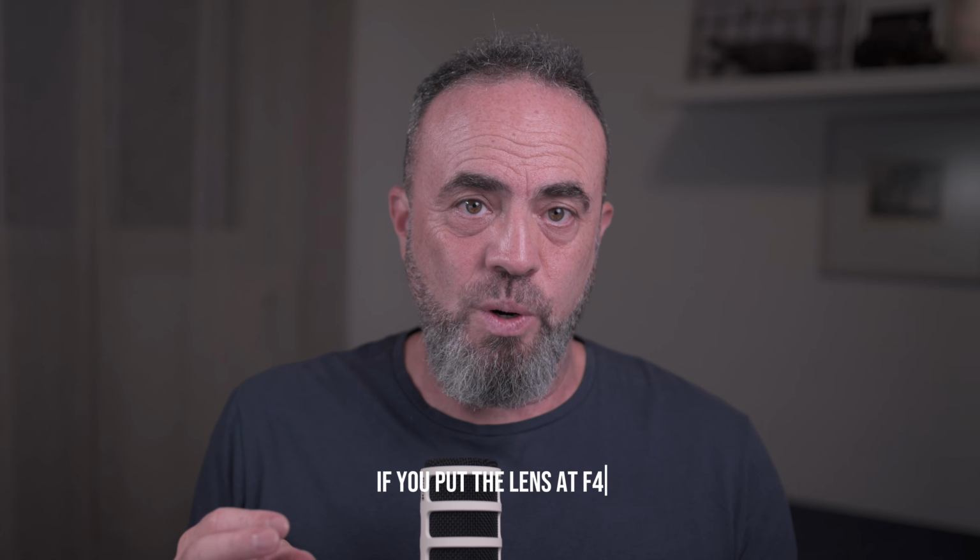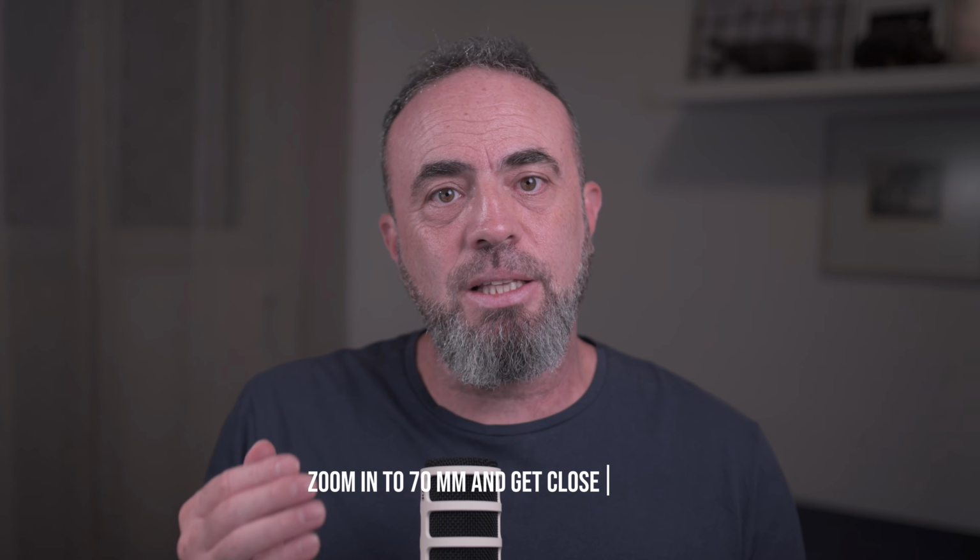So yes, you can capture decent portraits with blurred backgrounds using a lens like 24-70 f4, if you put the lens at f4, zoom in to 70mm and get close enough. It wouldn't match the expensive lenses' results, but with the proper lighting you can create very comparable results, something that will still look very, very good.